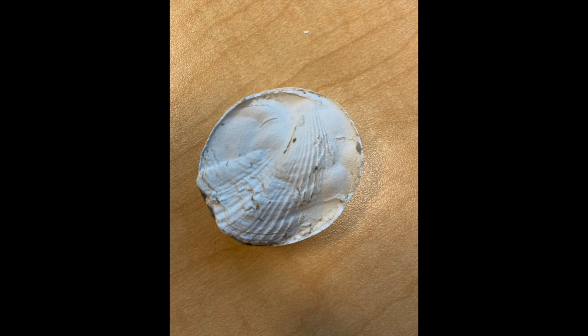You will now add your observations of fossil 3 to your science journal. You will draw a picture of fossil 3 in box 3 of your fossil journal.